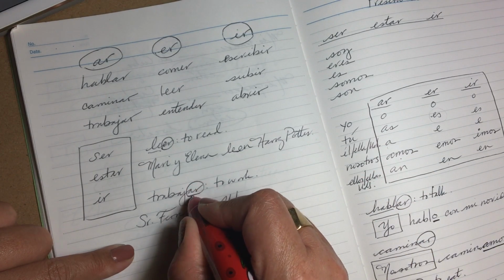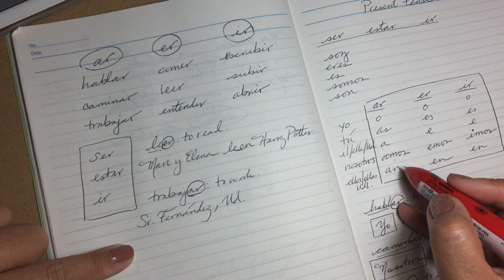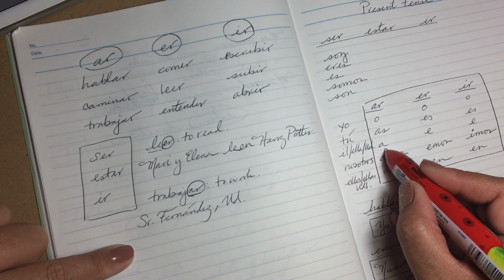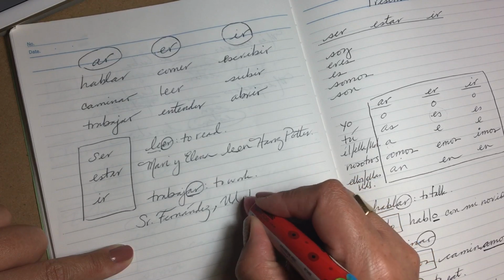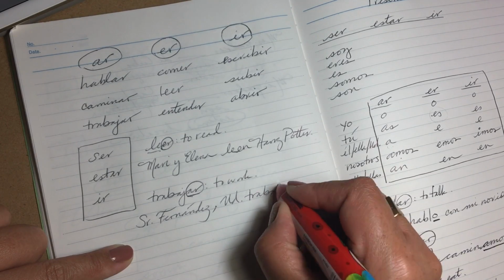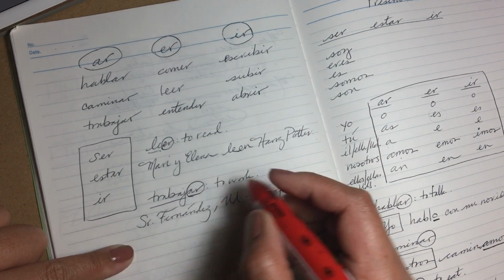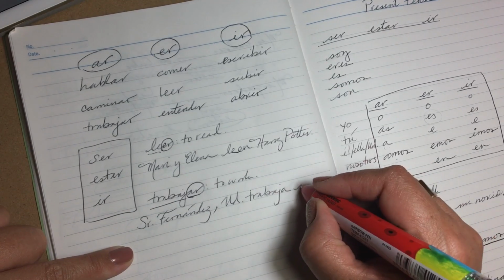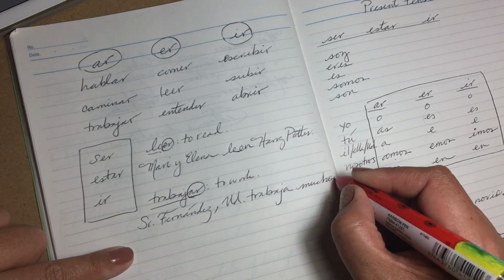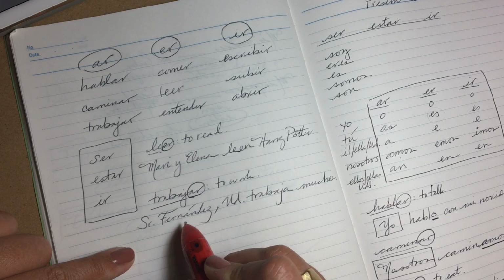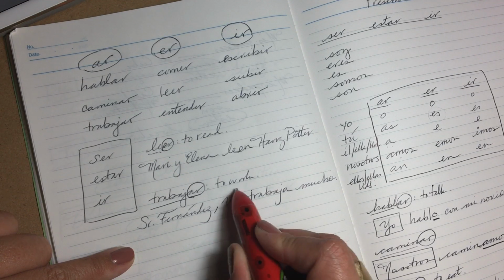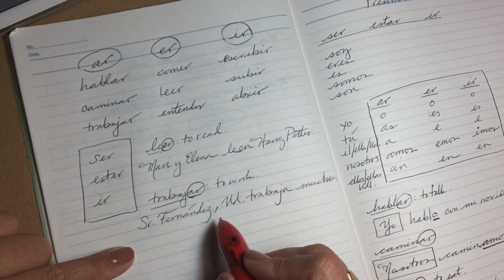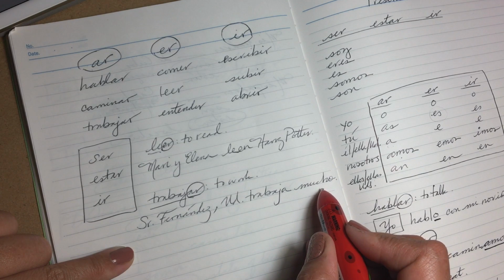This is an AR verb, so I'm going to use o, as, a, amos, an. Which one is usted? It's a. Okay. Usted trabaja. That was my root. Trabaja mucho. So, Mr. Fernandez, you, sir. This is usted, a respectful tone. You work a lot.